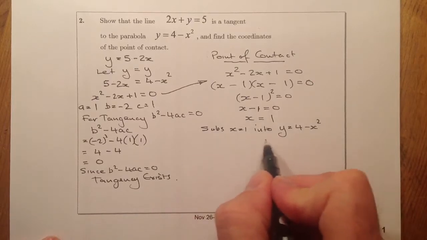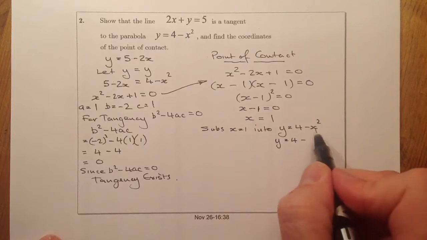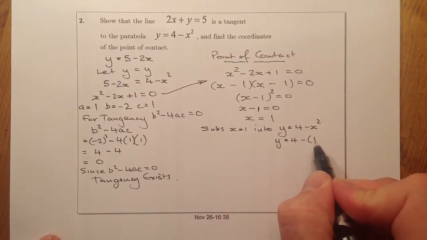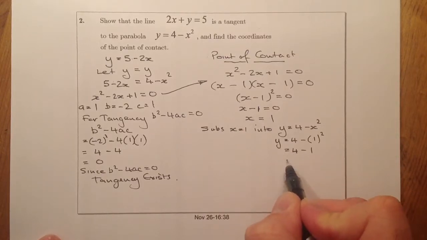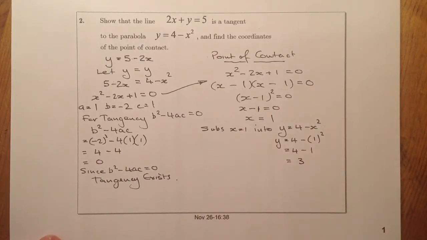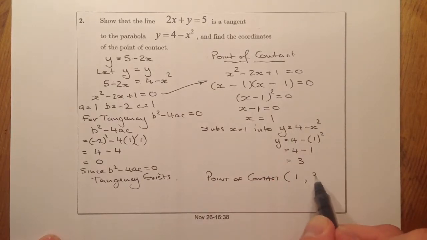I'll then just substitute my values in, so I've got y is equal to 4 minus, and it's a 1 that I'm going to put in as the x, and I'm going to square that. So that's 4 minus 1, which gives me a value of 3. Okay, so my point of contact is 1 for my x coordinate and 3 for my y coordinate. Remember to put them the correct way around. Okay, and that should be the answer for that question there.